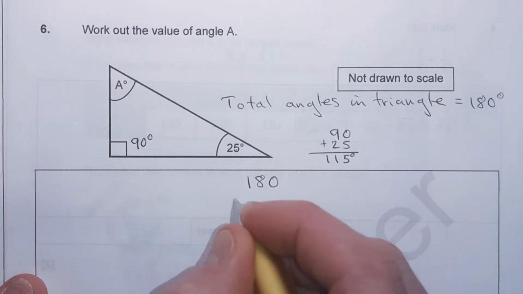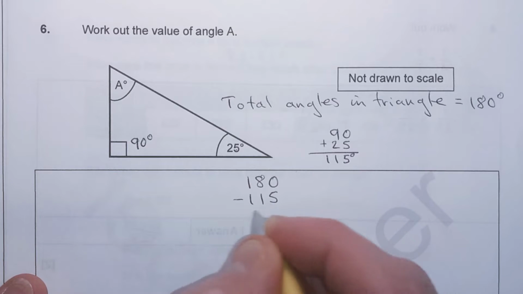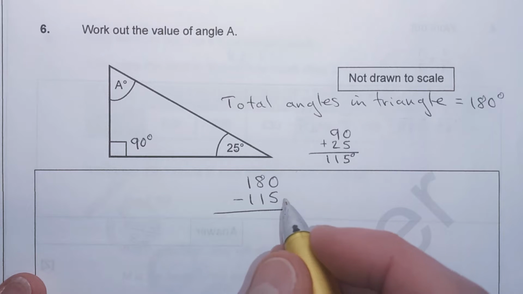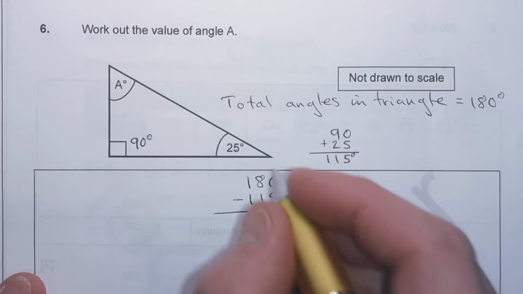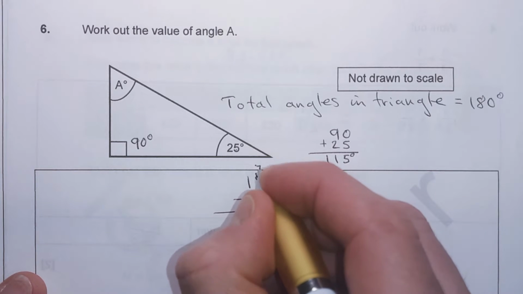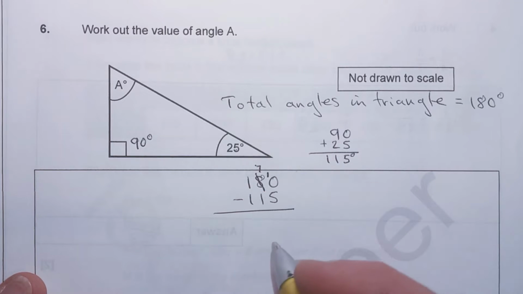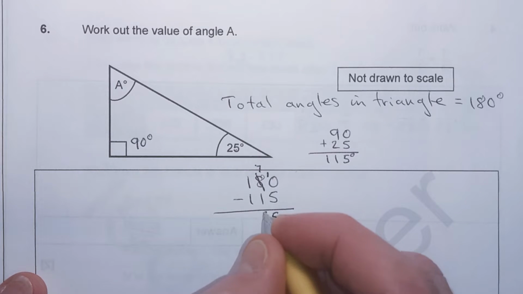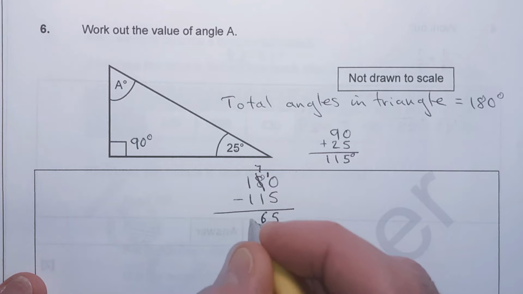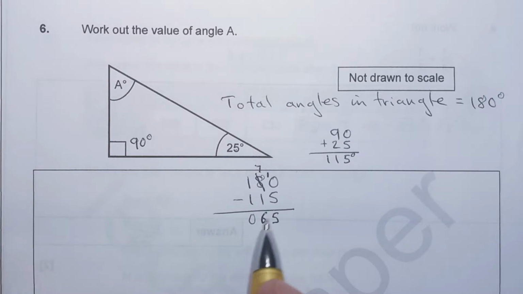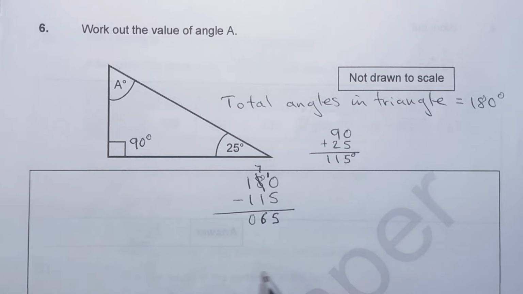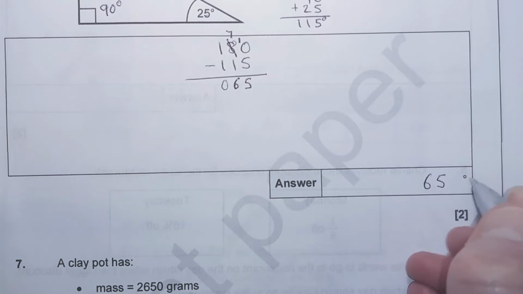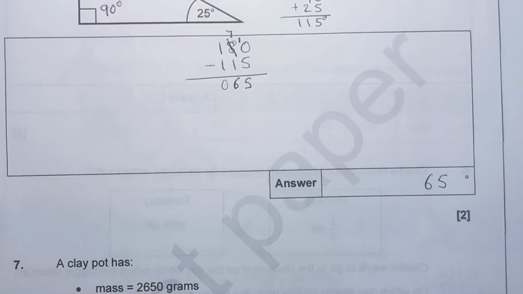So in other words, 180 minus 115. So we want 0 minus 5, which we can't do because 5 is bigger than 0. So we take 1 from here, make that 7. This now becomes a 10. So 10 minus 5 is 5. 7 minus 1 is 6. 1 minus 1 is 0. So we're left with 65, which we can put in our answer box down here. 65 degrees.